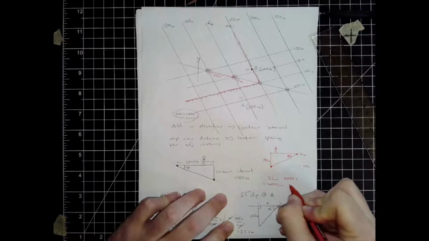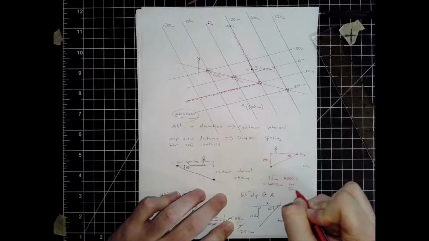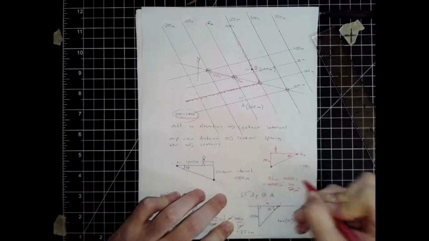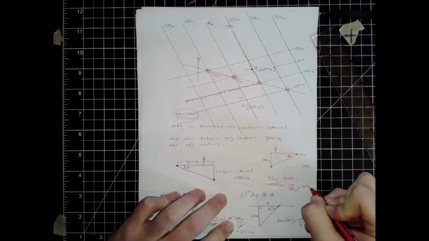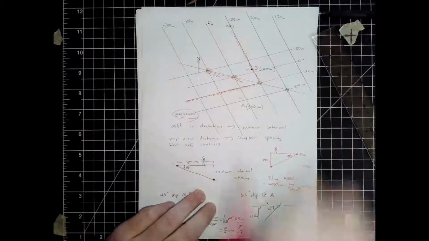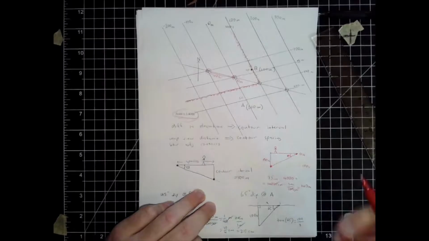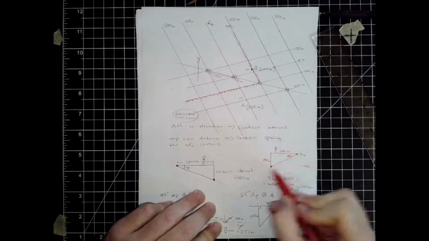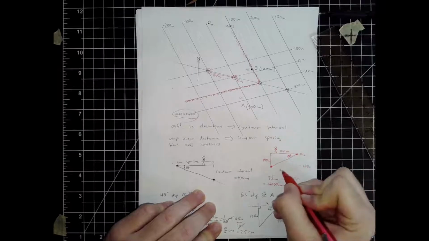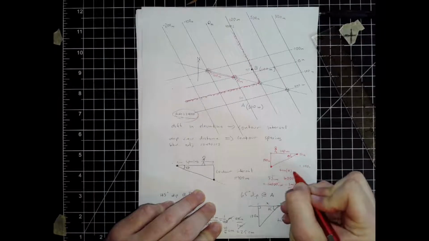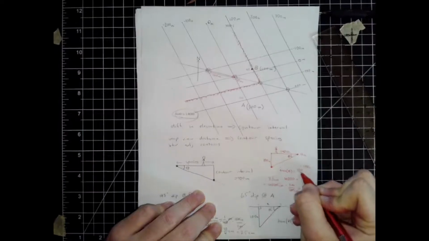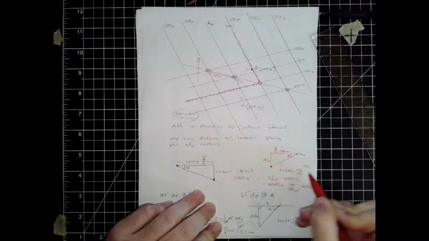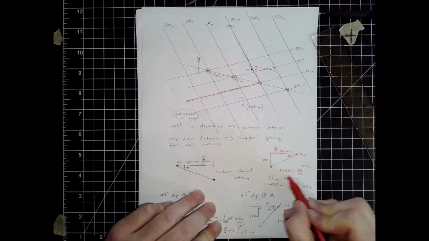Then I can multiply by 1 meter per 100 centimeters and get 140 meters. So the spacing here for me is 140 meters. Yours will probably be just a little bit different. So now we've got everything we need. We can do tangent of theta equals opposite 100 over adjacent 140. And we can solve this with a tangent inverse for theta.